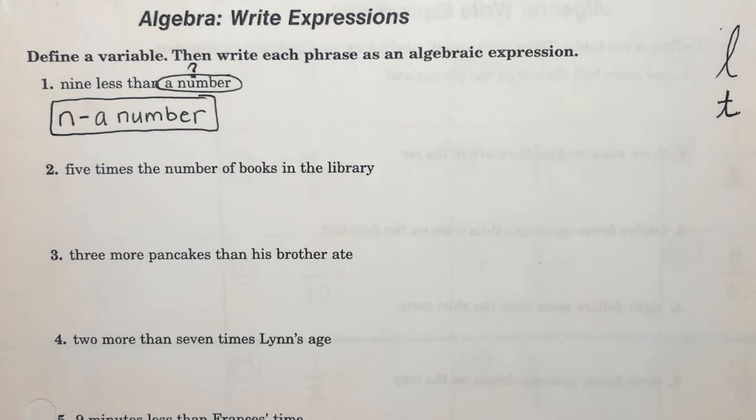Okay. So now let's look at this problem. Let's pick out the math. What math is it telling me to do here? Josh? 9 minus N. What math is it telling me to do here?